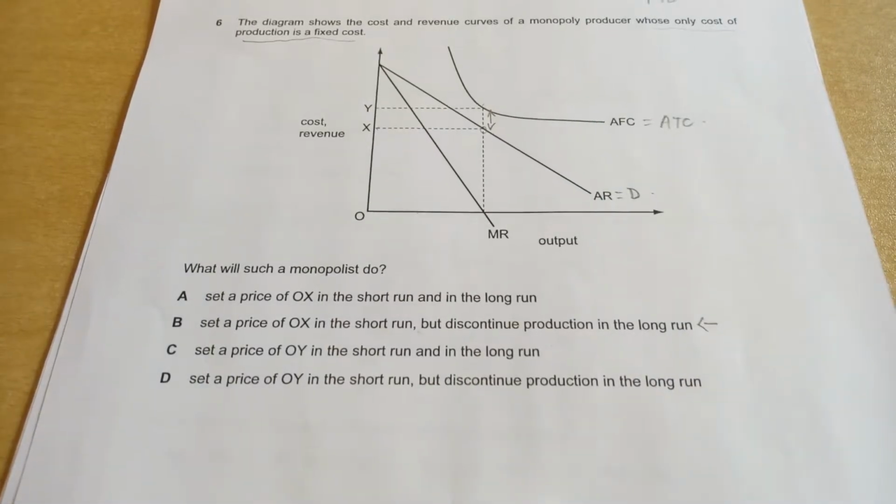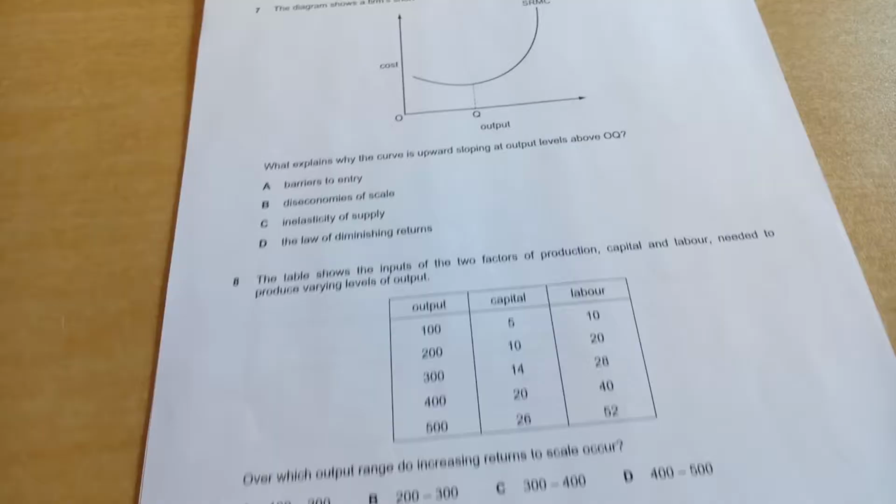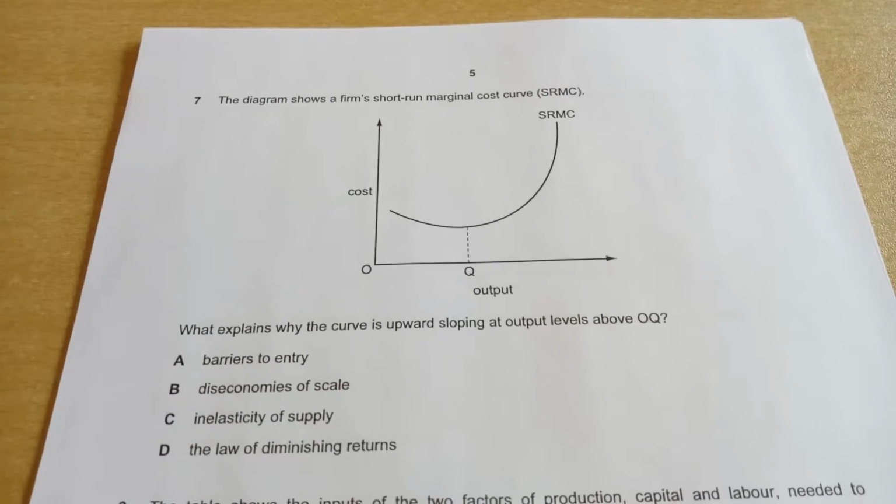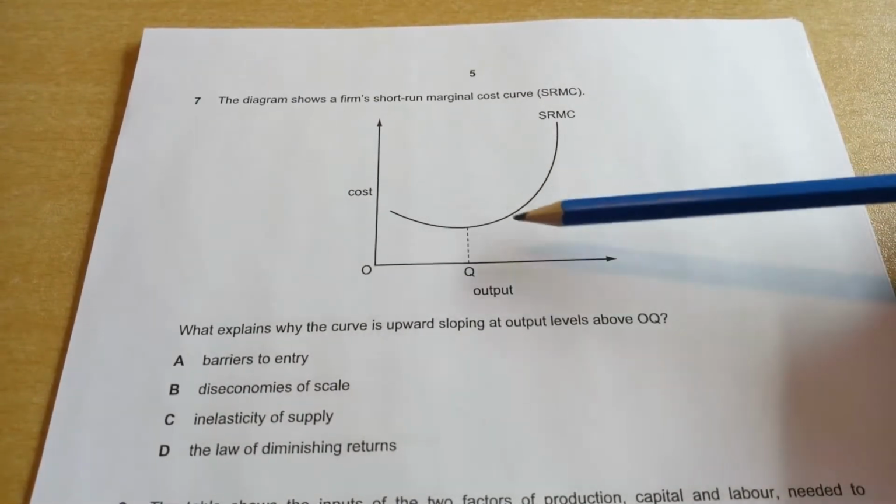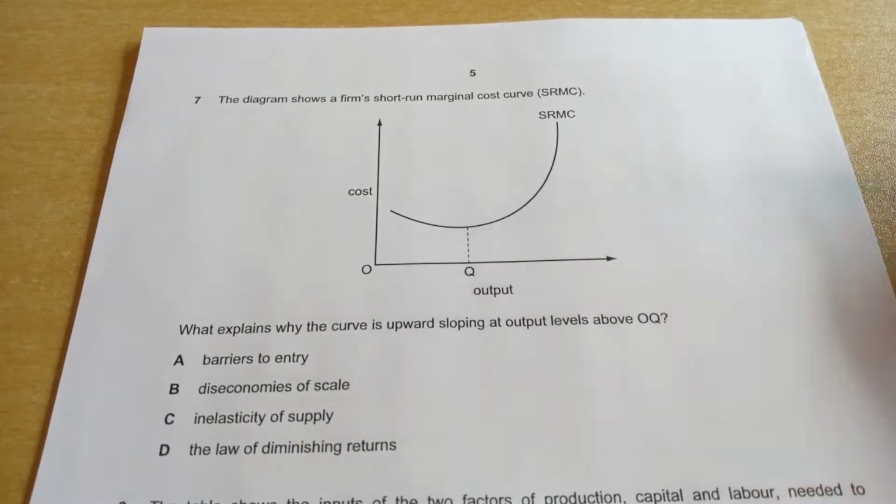Okay, all right. Next question, number 7. The diagram shows a firm's short-run marginal cost curve. What explains why the curve is upward sloping at output levels above OQ? Essentially the marginal cost curve will slope upwards because of those diminishing marginal returns.